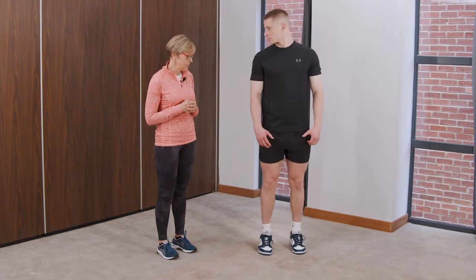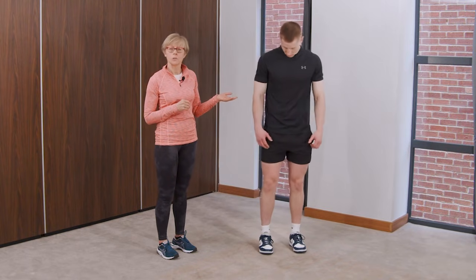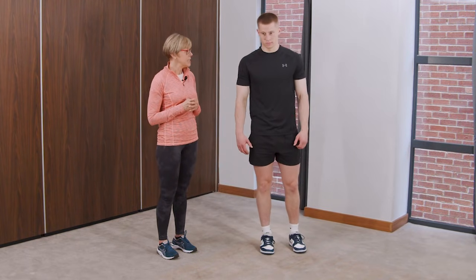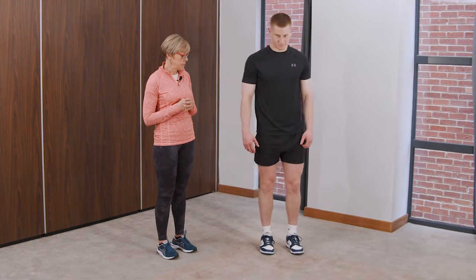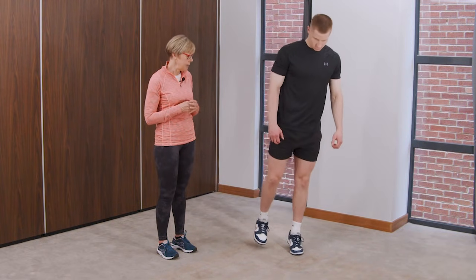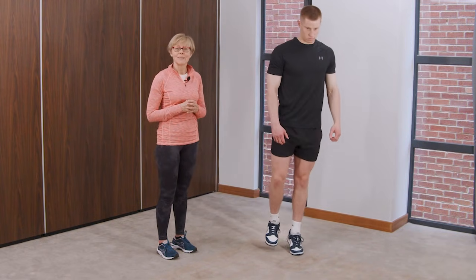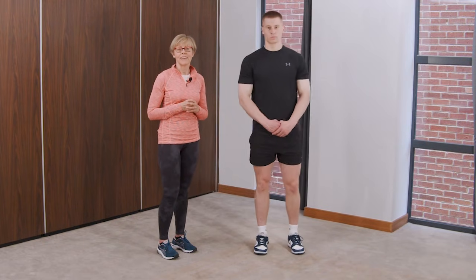And we could, of course, compare sides by doing one leg at once. Not all of our clients would be suitable for this, but maybe if they held onto a wall or the back of a chair, single leg calf raise might be accessible, and then the other side. And we're just comparing sides. Perfect. So moving on now, we'll look at the roll down.